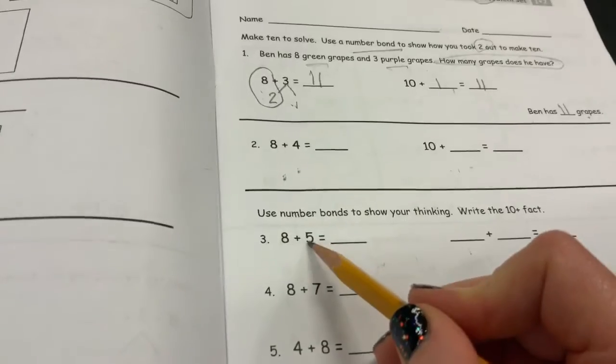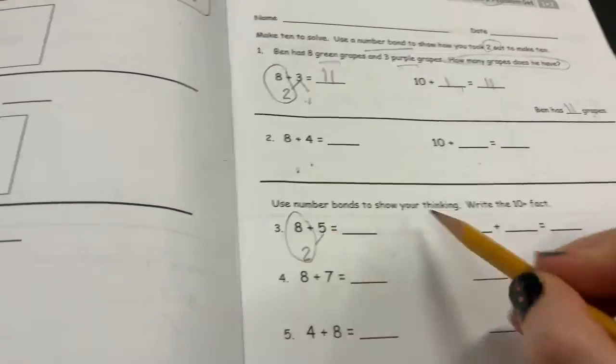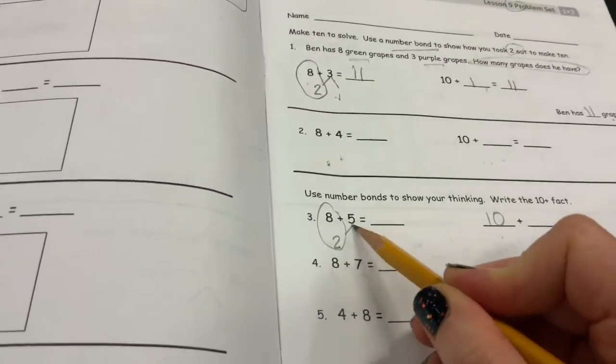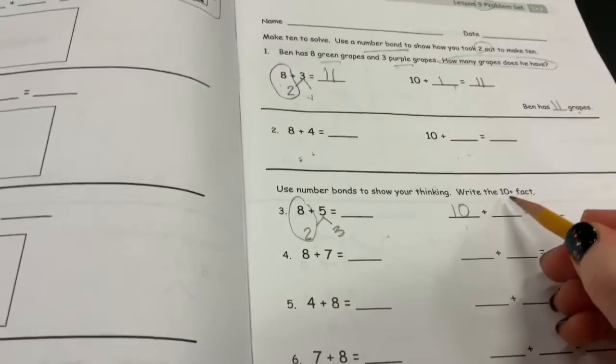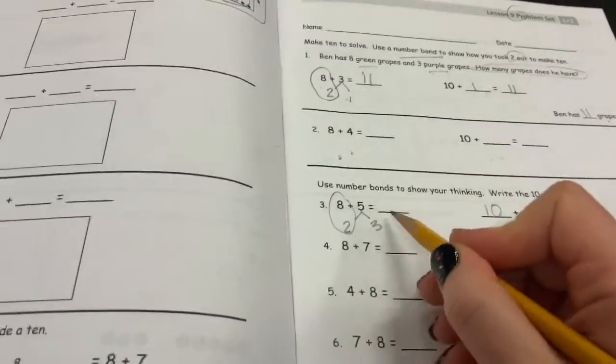So 8 plus 5, we know that we would pull 2 out of the 5 to make 10. And then what's left in the 5? Yep, 3. That's the other part, which is 13. So 8 plus 5 is 13. So do that for the rest of them.